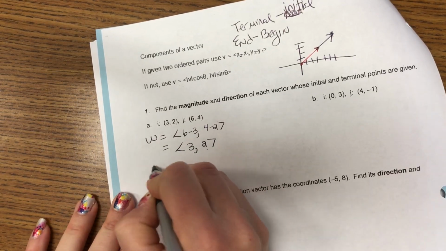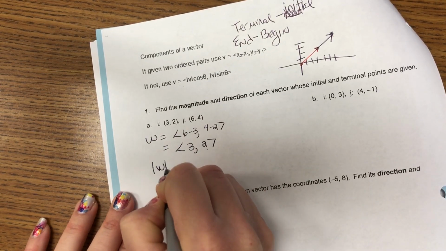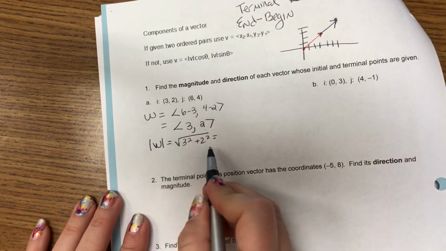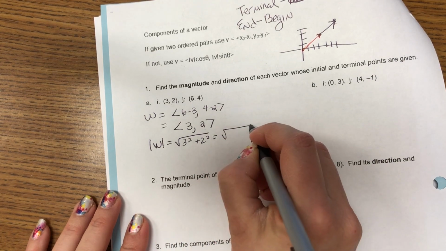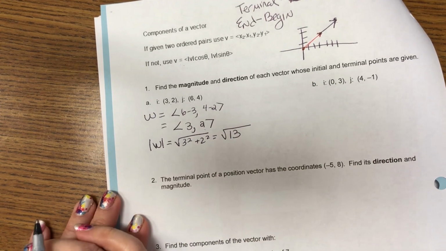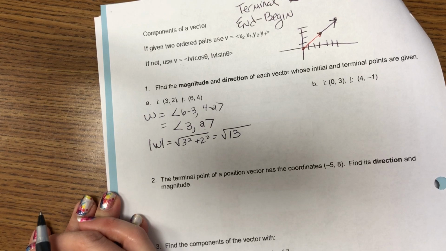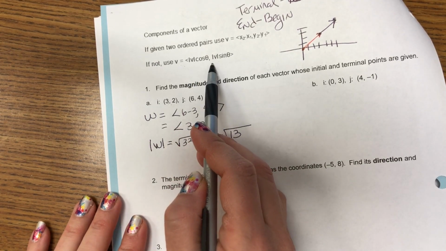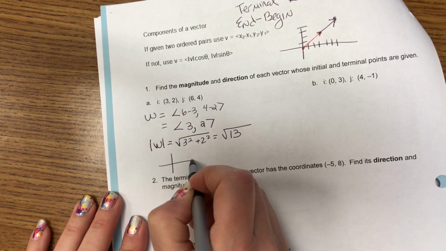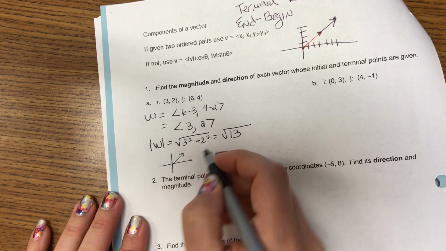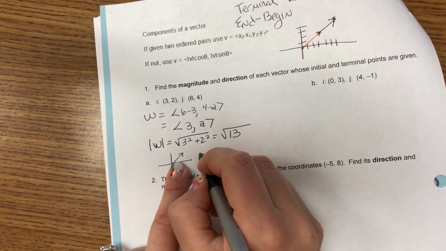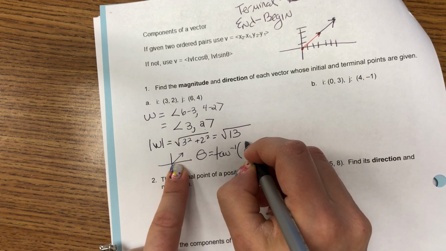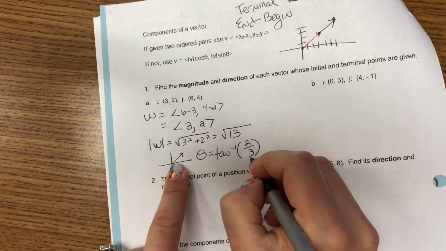So now the magnitude is the square root of 3 squared plus 2 squared. So it's the same process with that magnitude, which is the square root of 13. Now, because I have the component form, I don't have to use the sine cosine yet. I can go back to my original tangent inverse, and because this is quadrant 1, the direction will be the actual output of the tangent inverse, y over x.